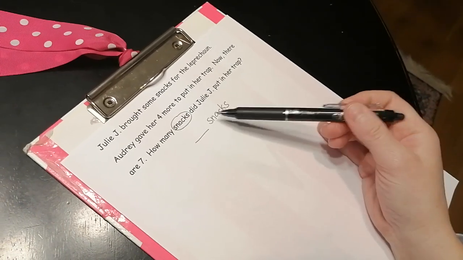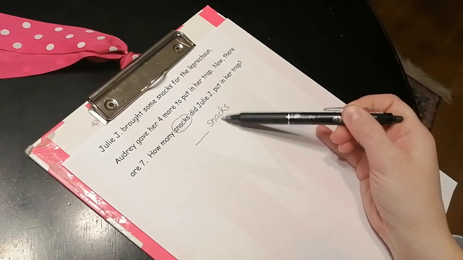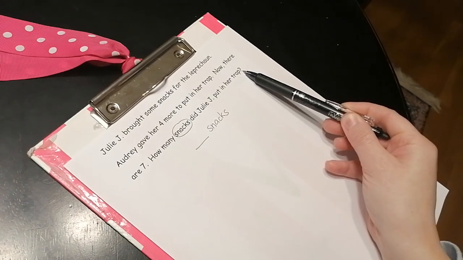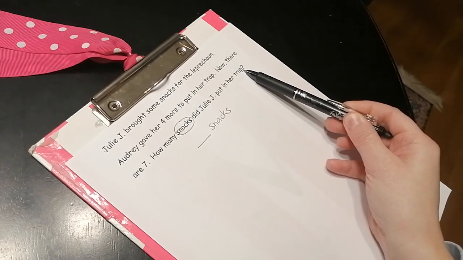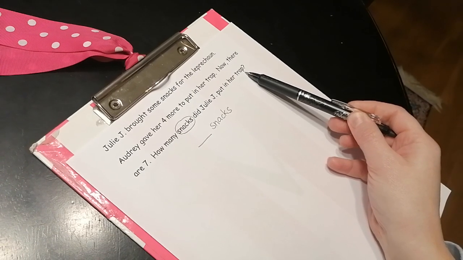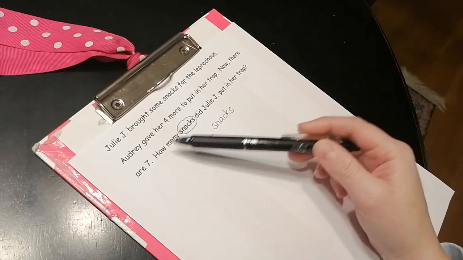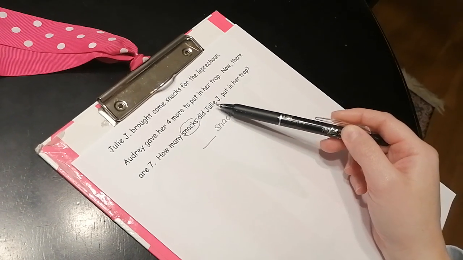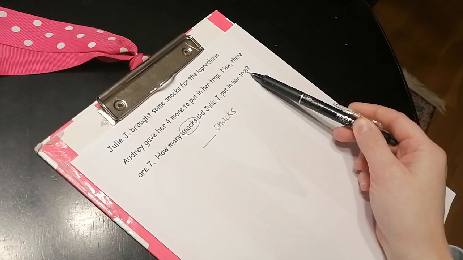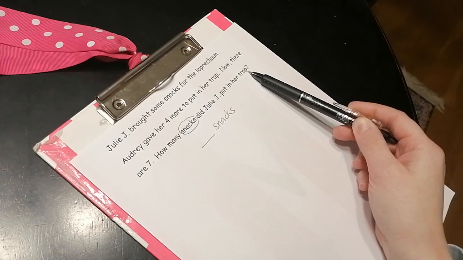Like we said in our last math workshop problem, we're talking about getting first grade ready. So instead of just doing snacks, we can turn this question into an answer statement, an answer sentence. So it would be just like if you answered a question. How many snacks did Julie J put in her trap? Let's turn it around.